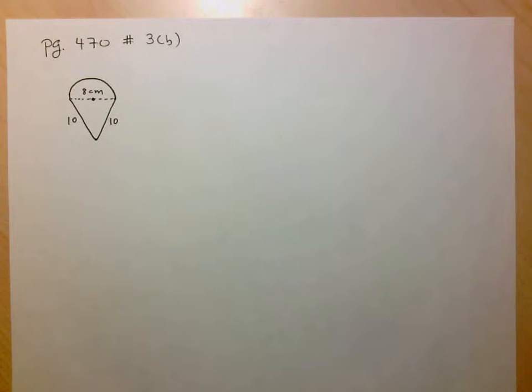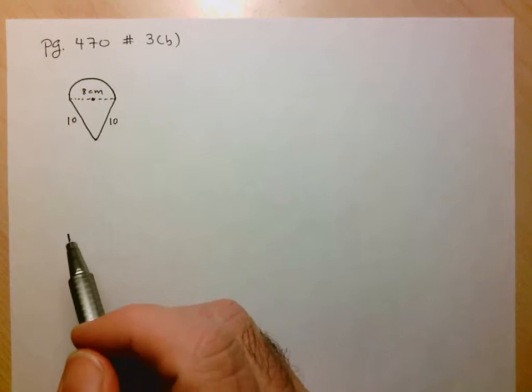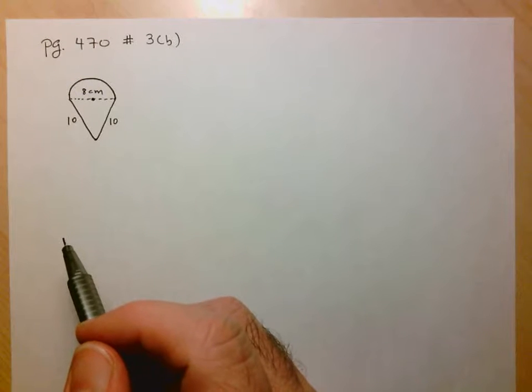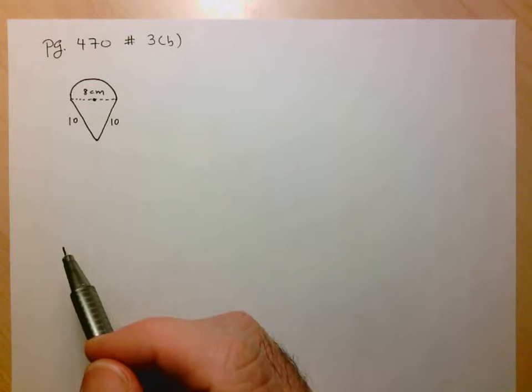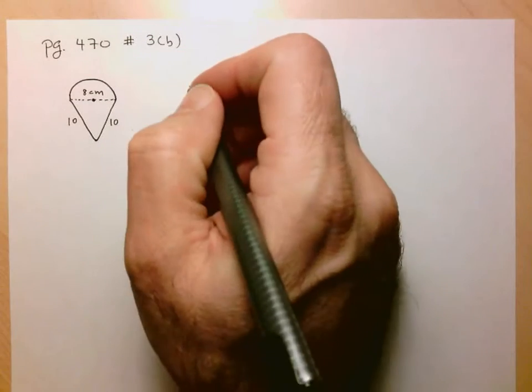Hi folks, we're going to take a look at page 470, number 3b. They give us this figure here and they want us to find the perimeter and the area. It looks like the perimeter is going to be the easier one, so I'm going to start with that.